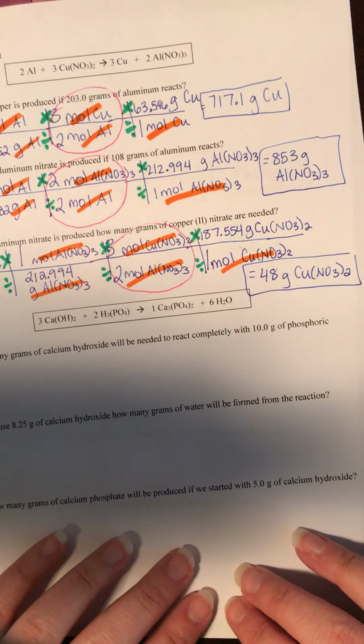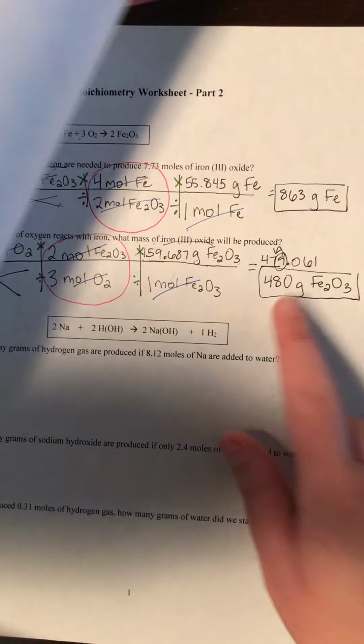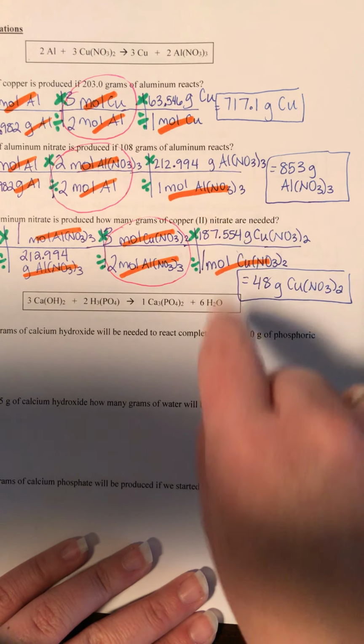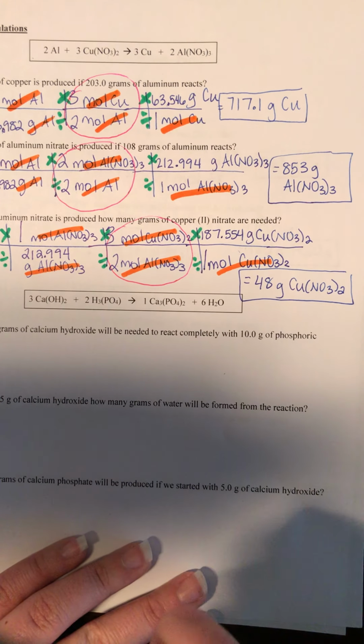You just have 6 problems. There's 3 on the front and 3 on the back, okay? And the front are not as long. They're not 4 steps. They're only 3, okay? You must have a number, a unit, and a compound in every box. If any of those are missing, I have to take points off.